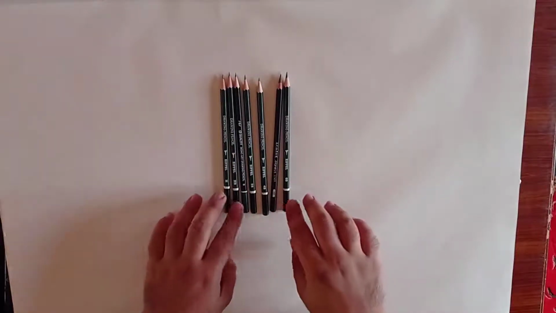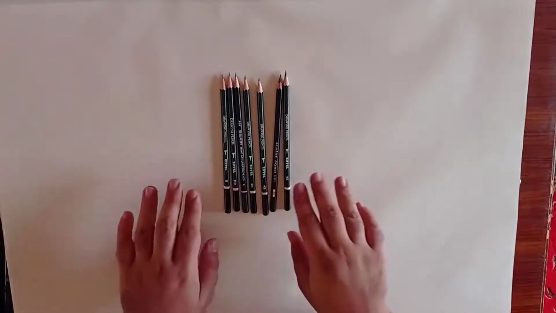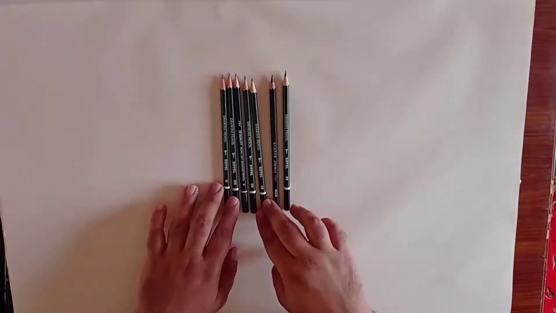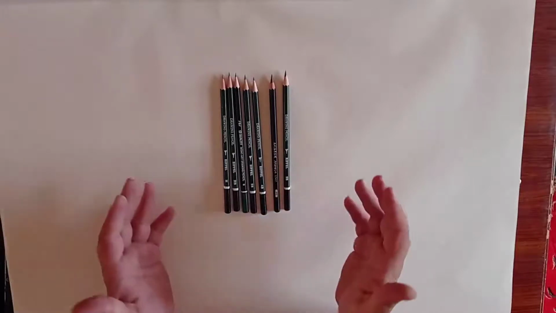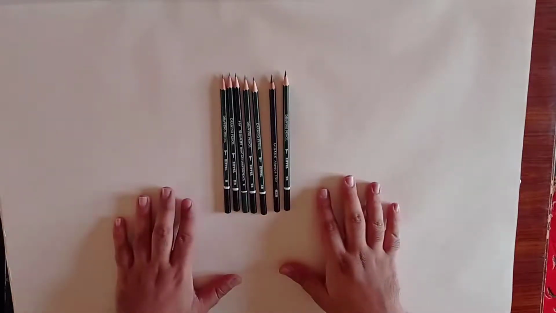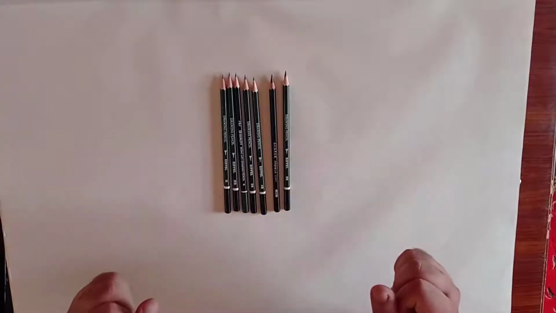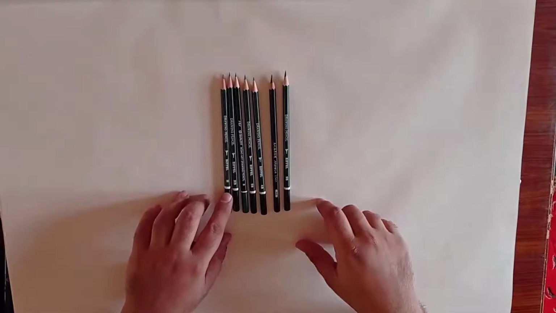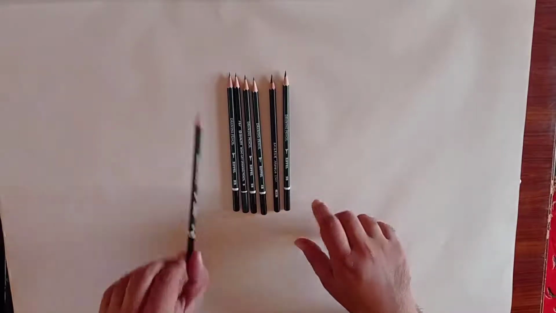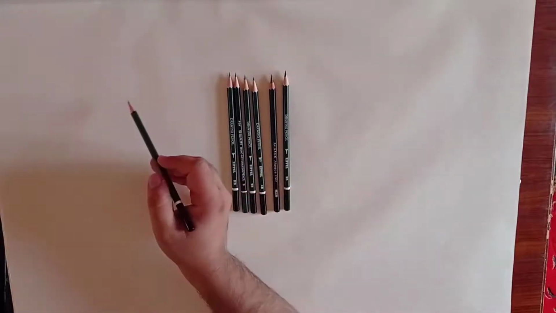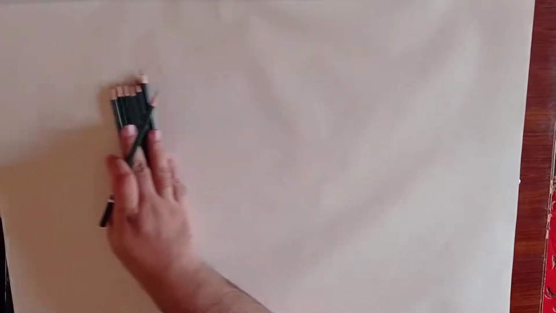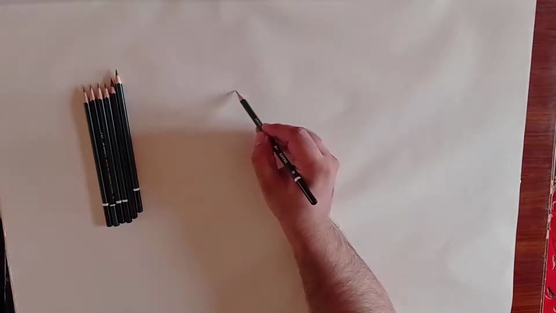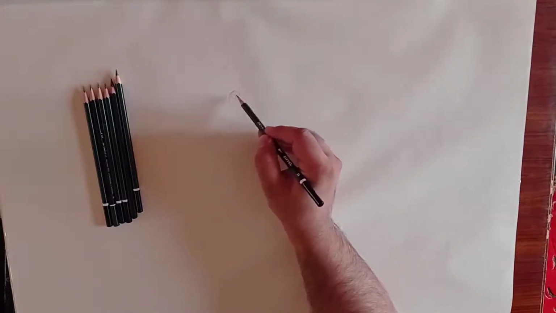In this way I am going to show you, and will simply draw lines to show the lightness and darkness of H pencils and B pencils. All your sketches will be done in these. So now we will check how this works. This is an H pencil, the light one.